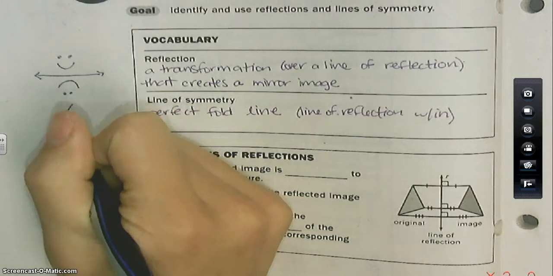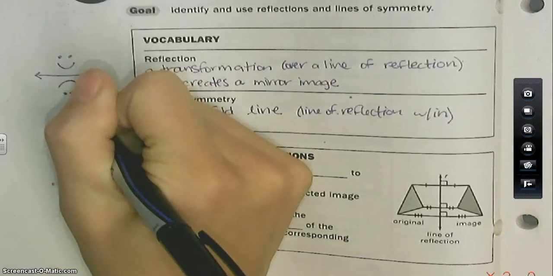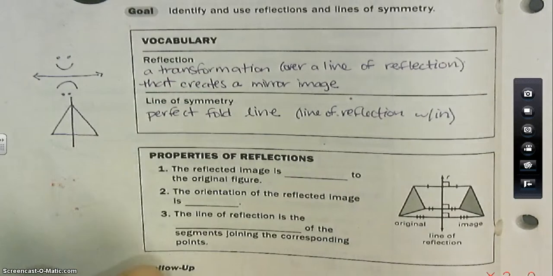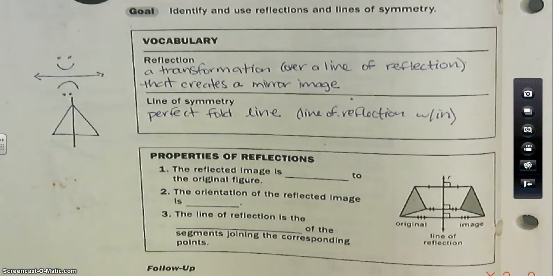So let's take a look at an isosceles triangle. This is the perfect fold line. You see how this half is exactly the same as this half. That's a line of symmetry.